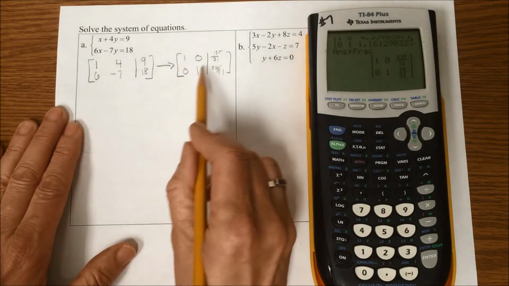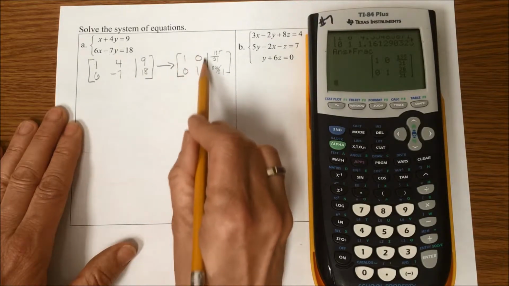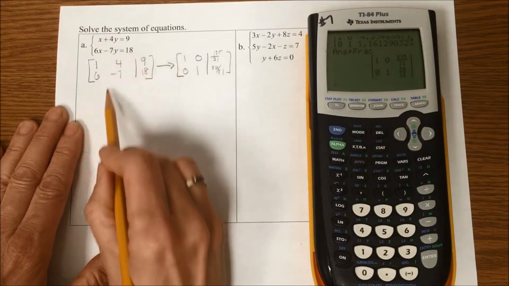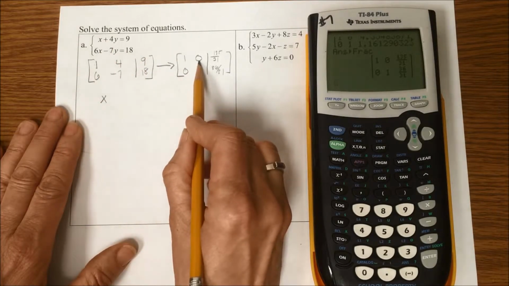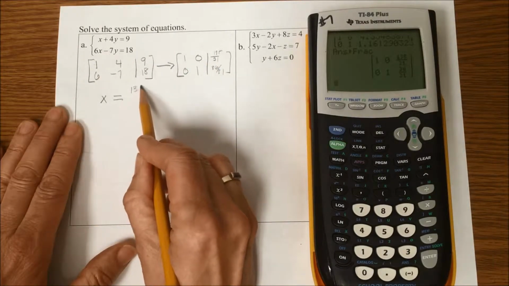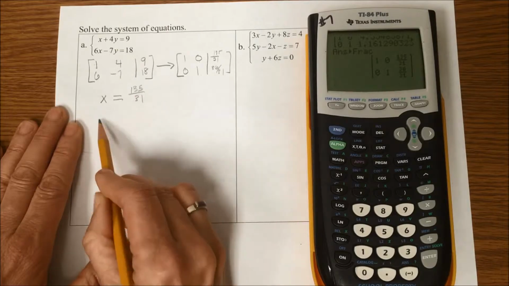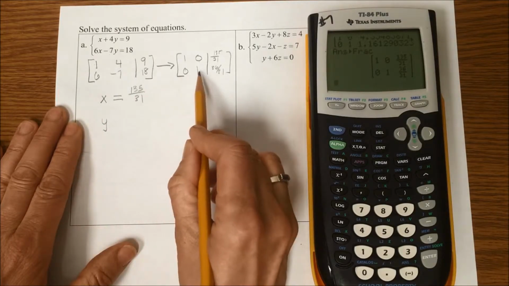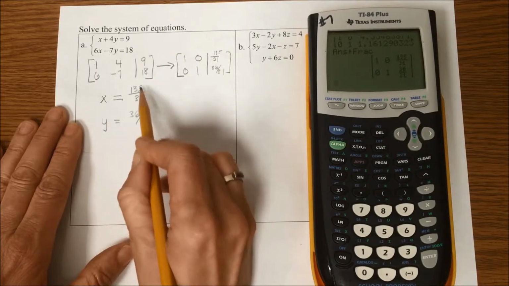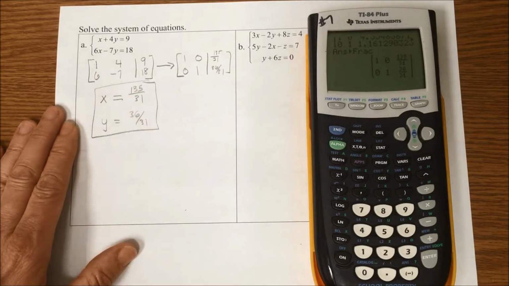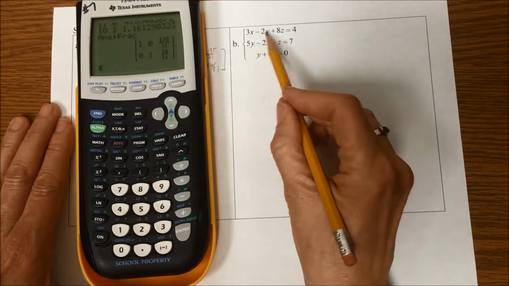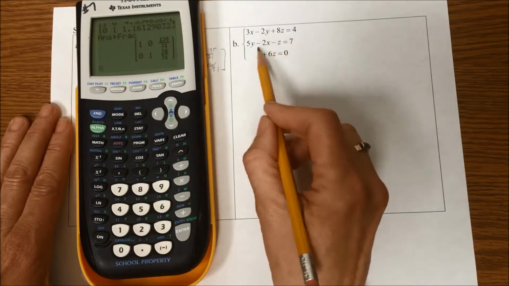If you put this back into an equation, this is why this reduced row echelon form is so nice. I have 1 of my x's plus 0 y's. So in other words, just x equals this number. It is giving me the solution. And this one, 0x plus 1y equals 36/31. And there's my solution.